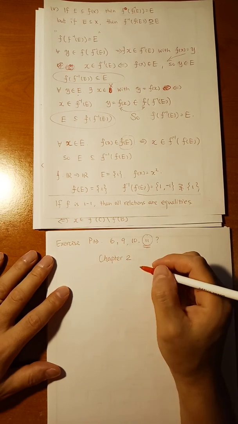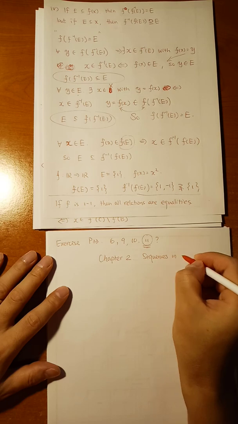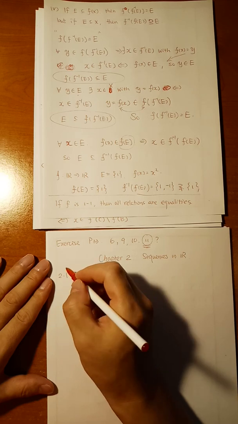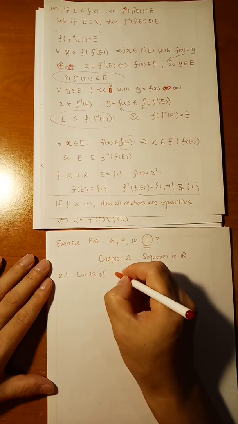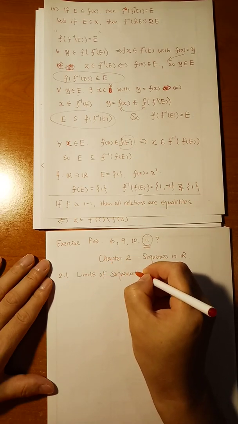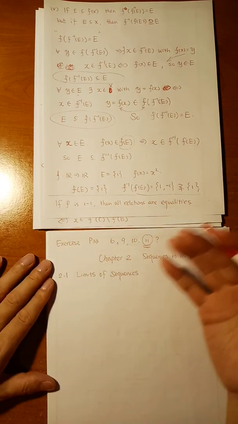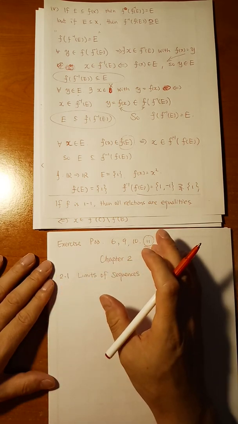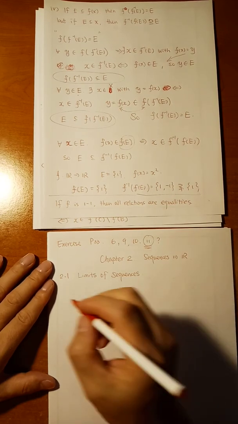In chapter 2, we talk about sequences in R. First, sequences. The most important thing is the limits of sequences. A sequence, by the English definition, just means a bunch of numbers, and they have an order. For a sequence, you can repeat, for example, 1, 1, 1, 1, 1 forever. It's also a sequence.